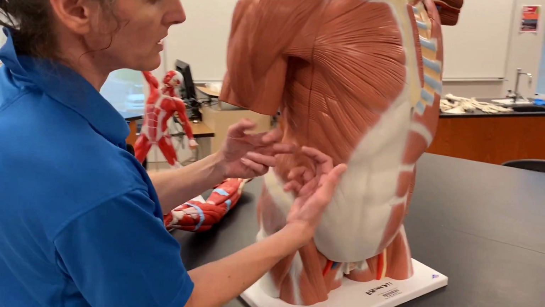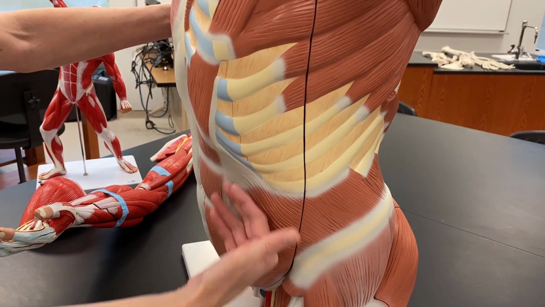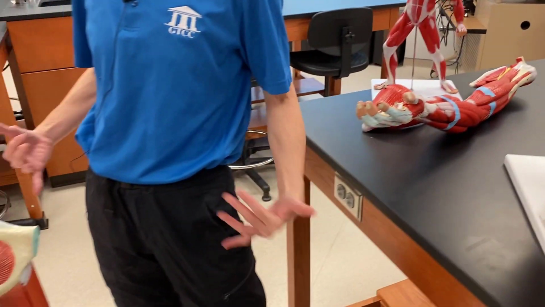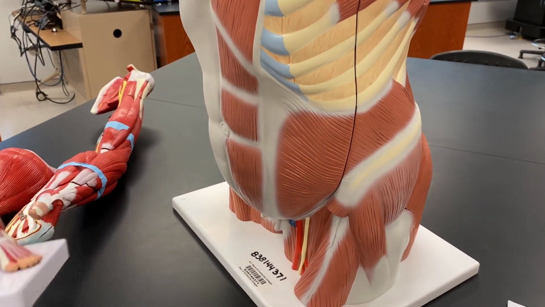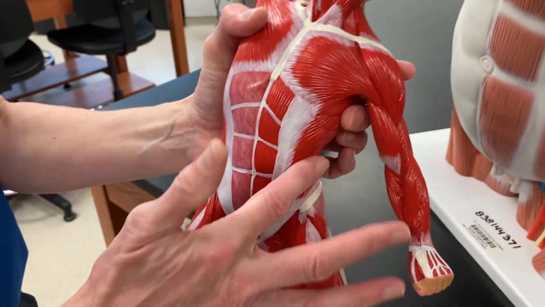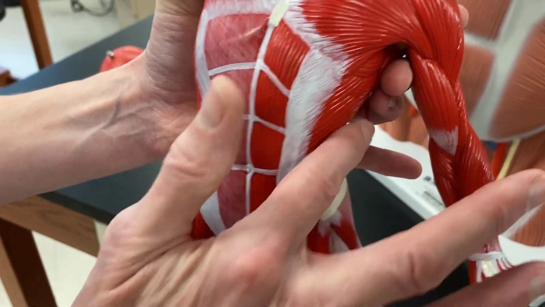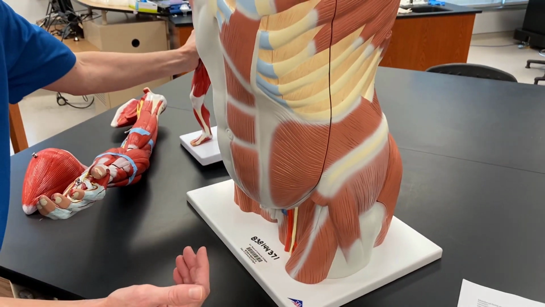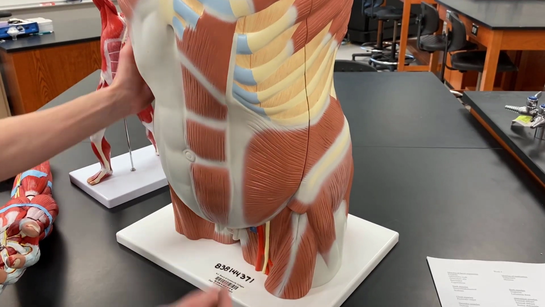The internal oblique is going to be under this, so it's going to be deep to it. So we have to go back to this side of the model, and here is your internal oblique, and you will see that the grain of the muscle runs in the opposite direction, so at a 45-degree up angle. You would not be able to see the internal oblique on a model that shows only superficial muscles because the external oblique muscles are the superficial muscles, and they will overlie the internal oblique. So the only way to see the internal oblique is to remove the external oblique.